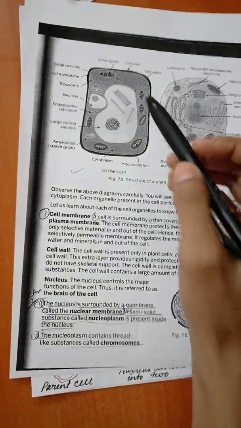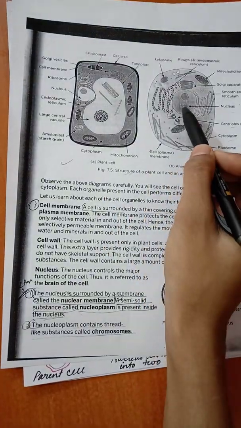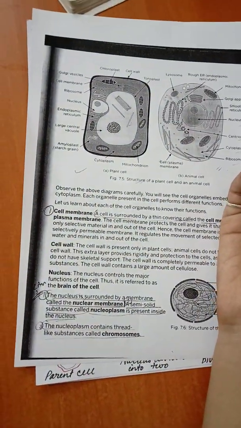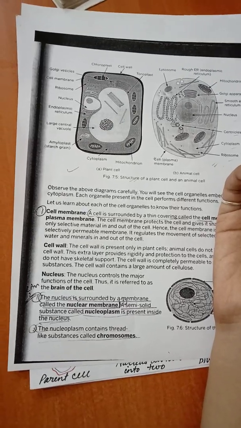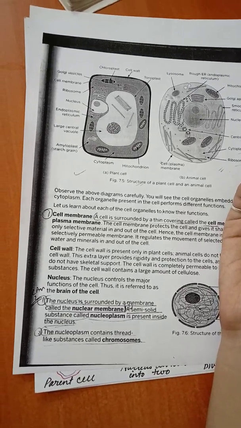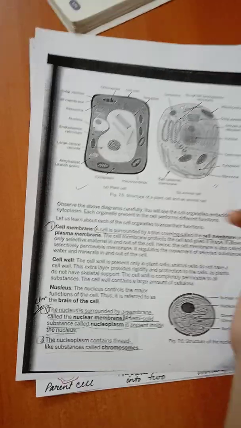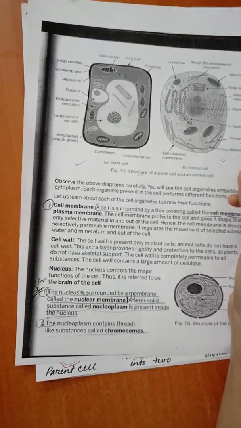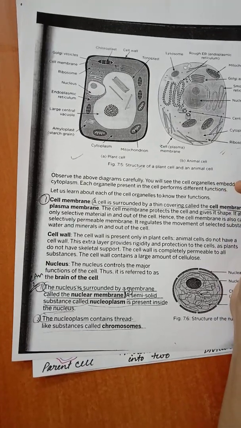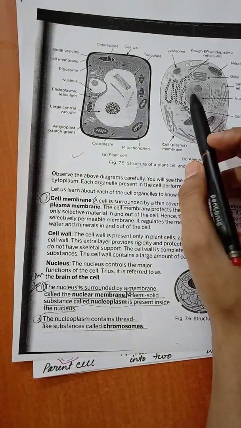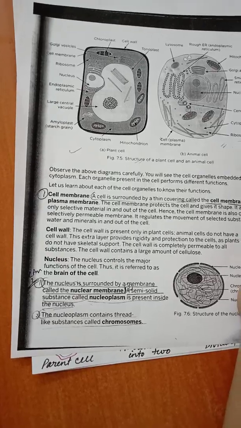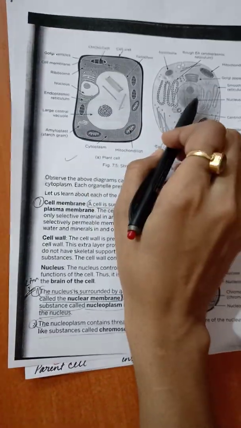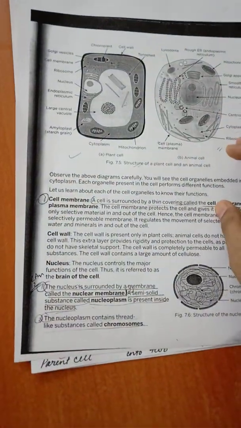Now the nucleus, you could see the nucleus present here as well. The nucleus manages and controls the major functions of the cell. Thus it is referred to as the brain of the cell. The nucleus is surrounded by a membrane called the nuclear membrane, and inside the nucleus is the nucleoplasm.